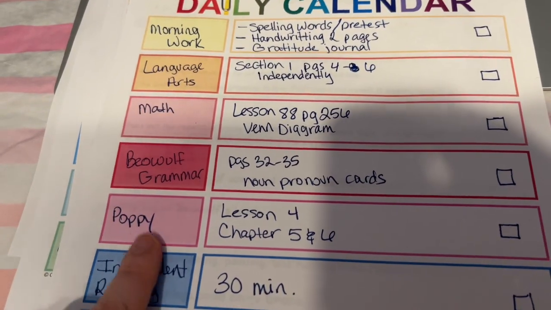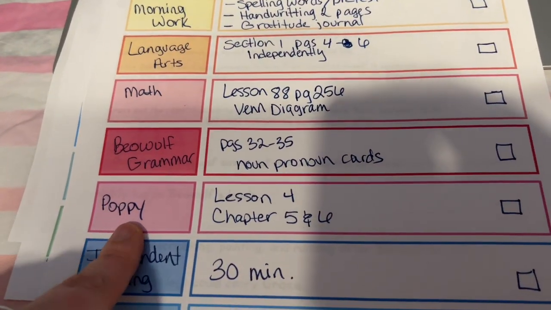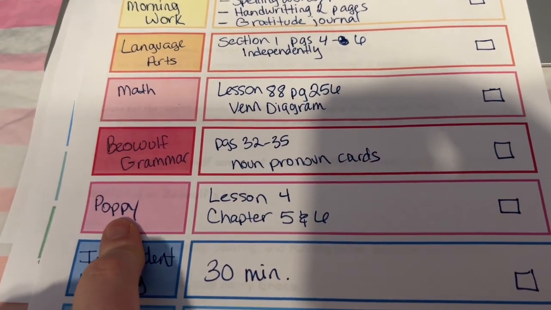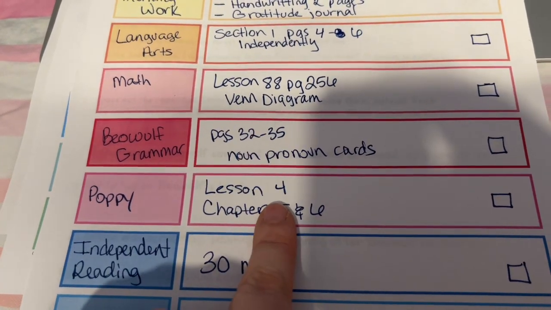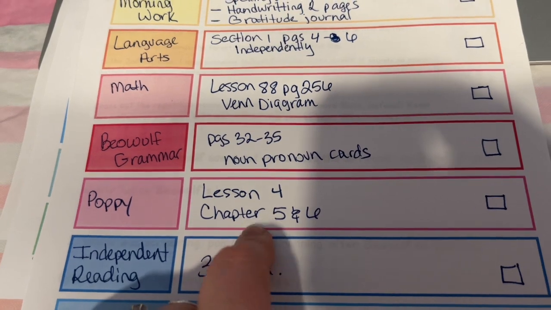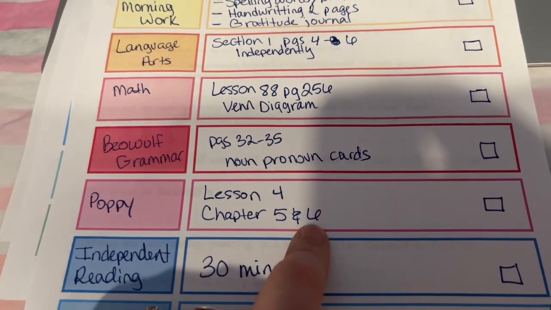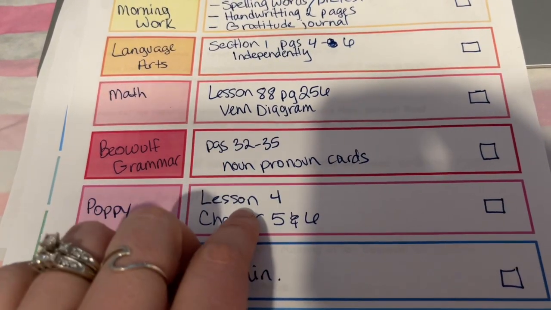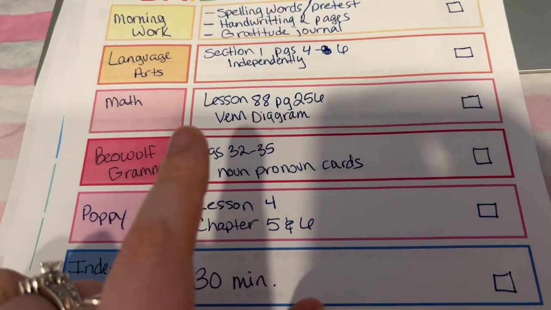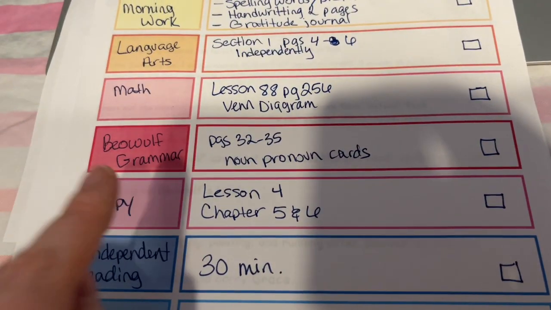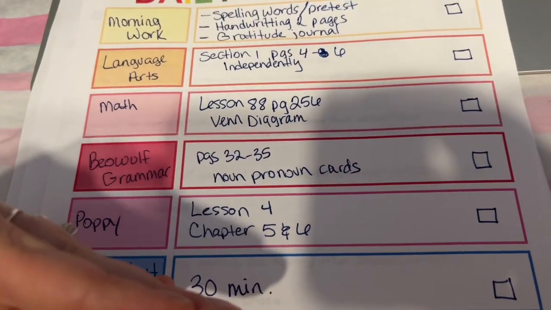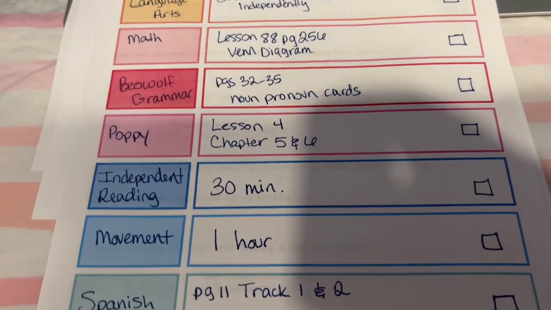And then we come on to Poppy, which is our literature book that we're reading, and there's a guide that goes with it. So we are on lesson 4, and we're going to do chapters 5 and 6, and then there's some discussion questions, and that's all we're doing because there are multiple activities I could do, but we're only going to do discussion questions for Monday because, as you can see, we kind of have a full day.